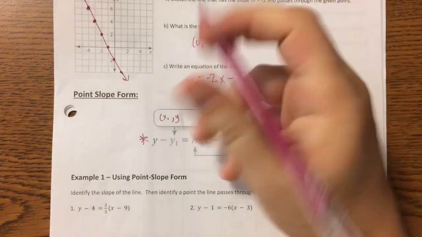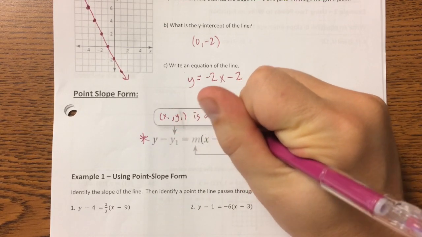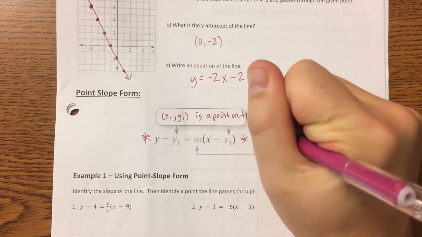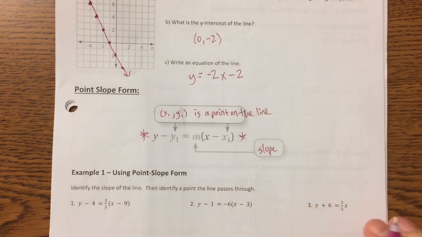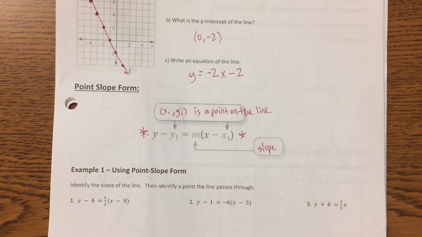So that is going to be just some point on the line. So what we want to practice is making sure we're getting the signs right of the x and the y coordinates, because it is the opposite of what you actually see in the equation, because it is -x1 and -y1.